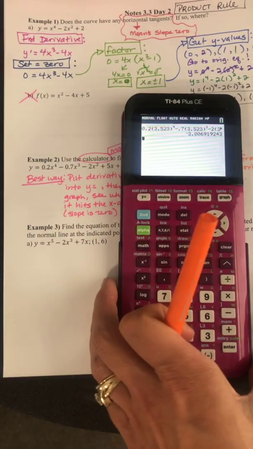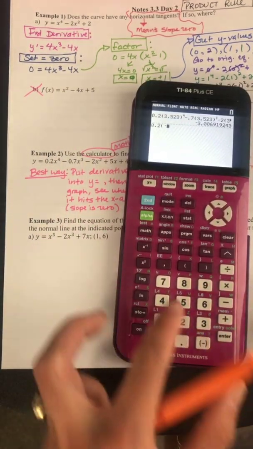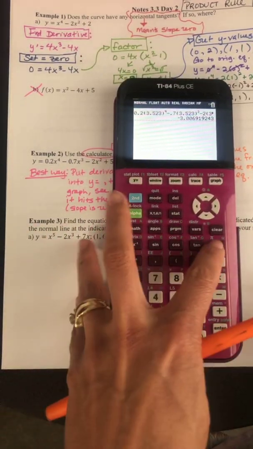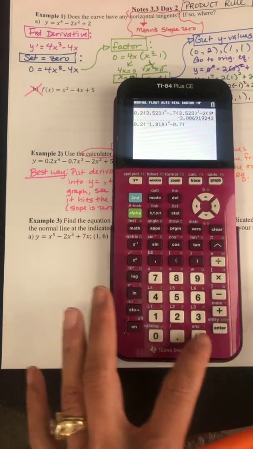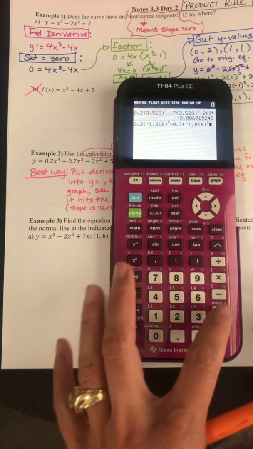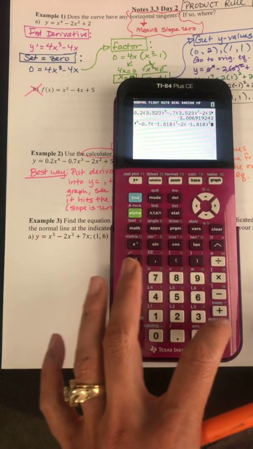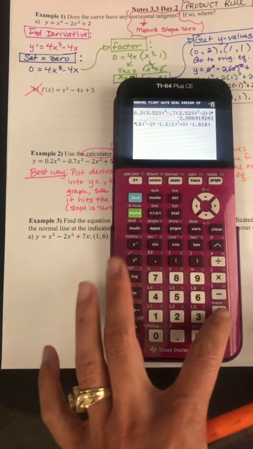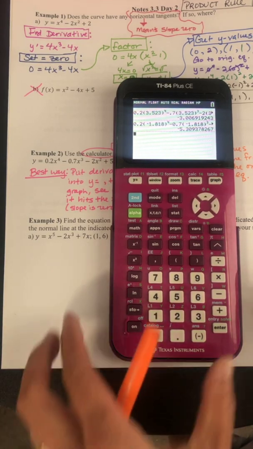And then the last one, okay, so 0.2 times negative 1.818 to the fourth, minus 0.7 times negative 1.818 to the third, minus 2 times negative 1.818 squared, plus 5 times negative 1.818 plus 4 equals negative 5.309.